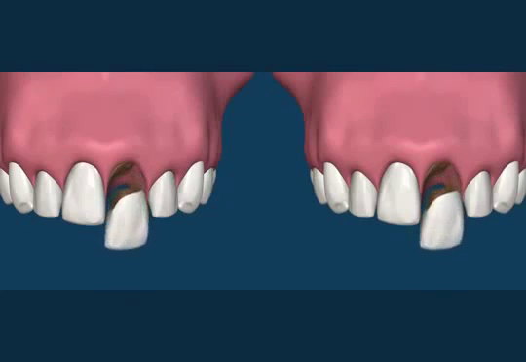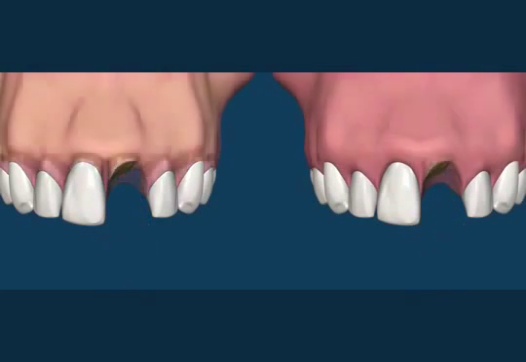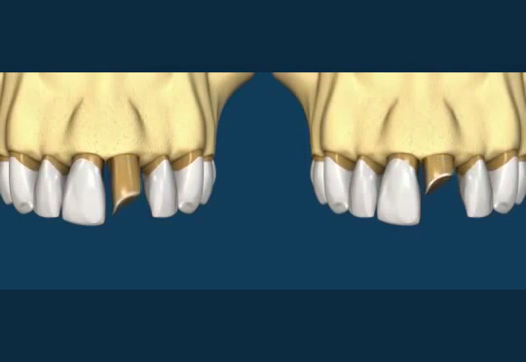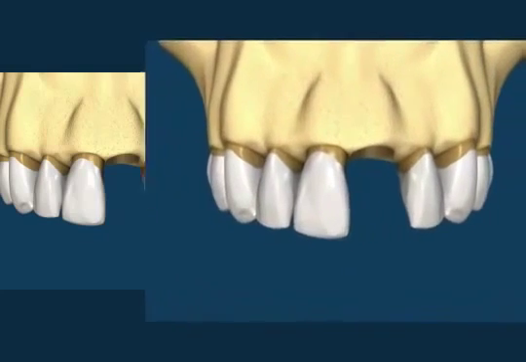This animation shows two identical situations being treated in two different ways. The loss of the central incisor. The animation on the right shows the implant option.